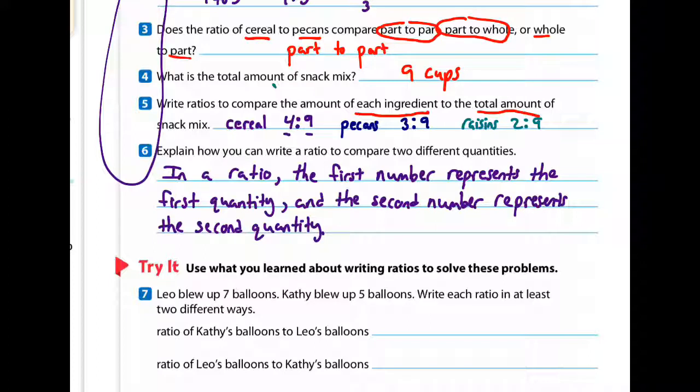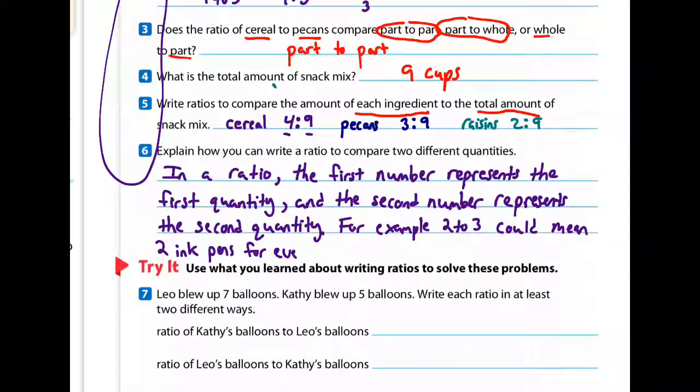So I'm going to add down here, I'm going to say, for example, we could say 2 to 3 could mean, let me think of something, maybe 2 ink pens for every 3 pencils.